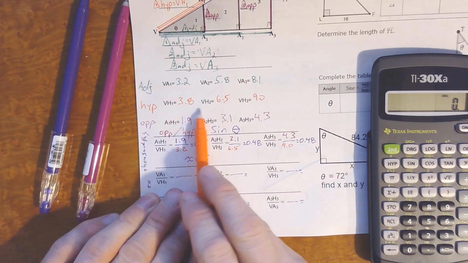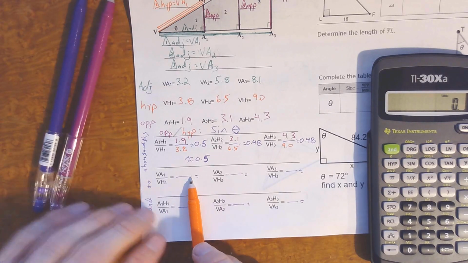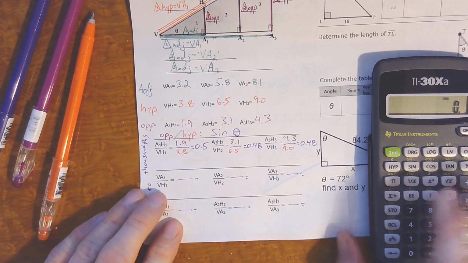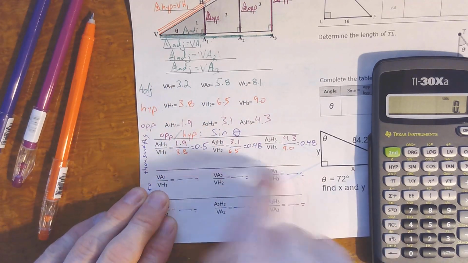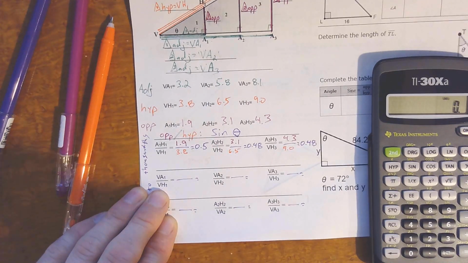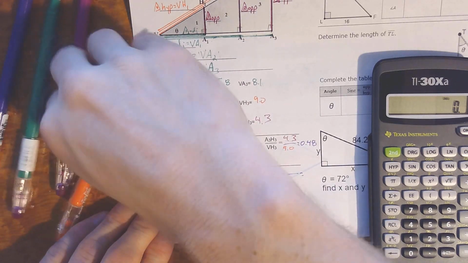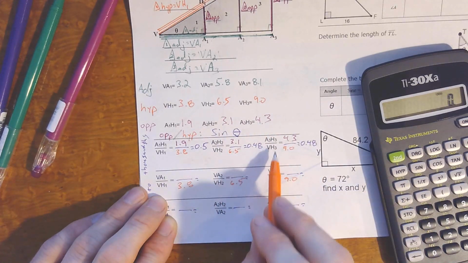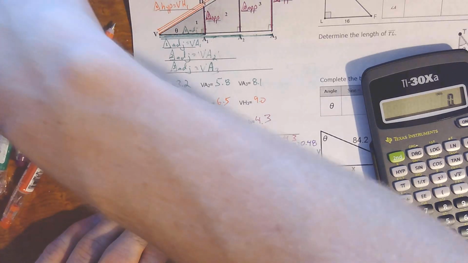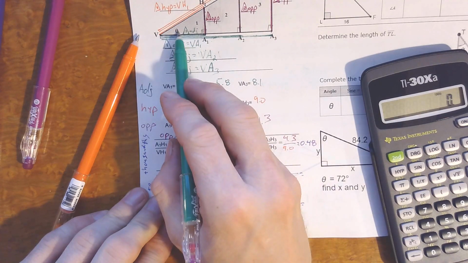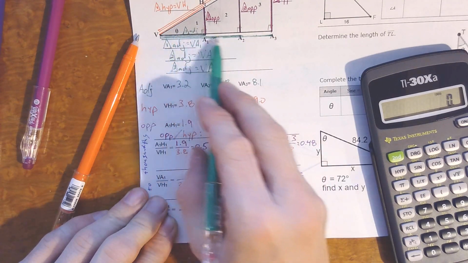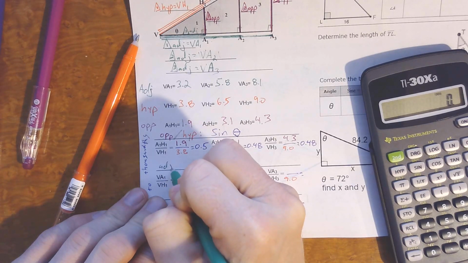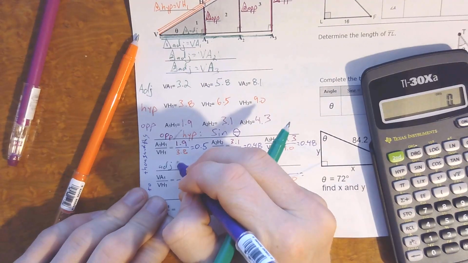Now let's do these ones again. I'm doing VA2. These are all my green ones, my adjacents over my hypotenuse. I can take these numbers again, 3.8, 6.5, and 9.0, because I'm using the same values. But now I'm using my adjacent lines, the ones adjacent to theta, instead of my opposites. So I do adjacent divided by the hypotenuse.